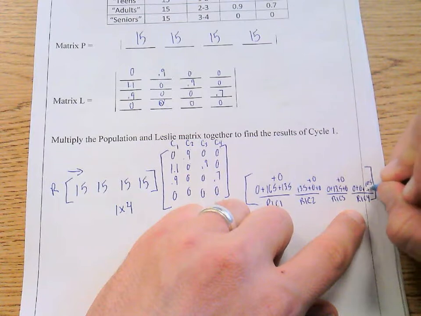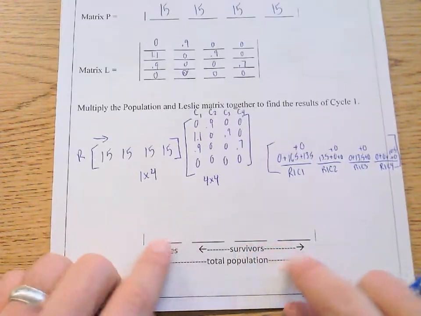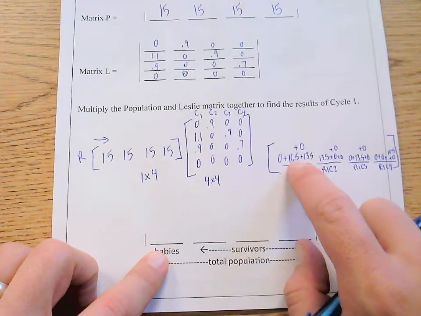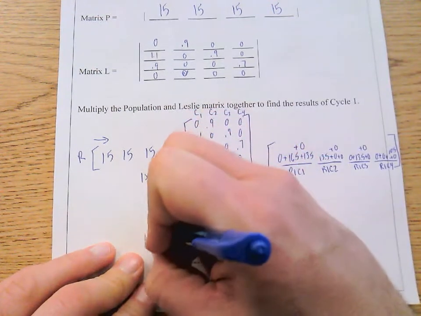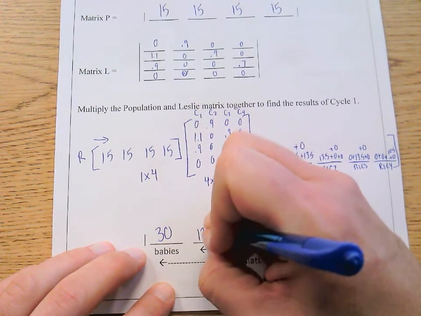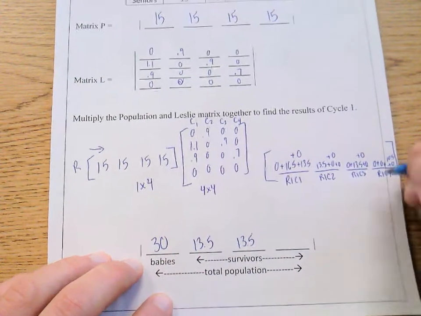All right, so now let's go ahead and take all these and get my answers here. Babies: I look at the baby row or baby column here, and that was 16.5 plus 13.5. I believe that's going to give me 30. This will be 13.5. This will be 13.5. And lastly, this will be 10.5.